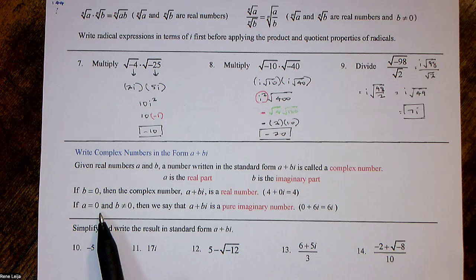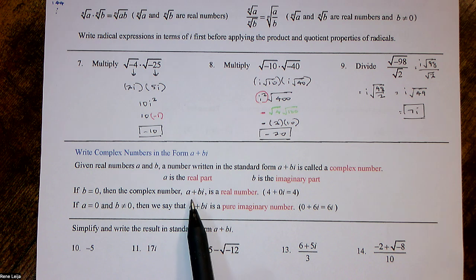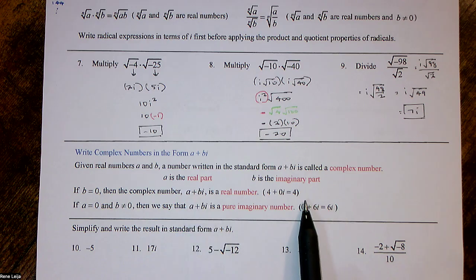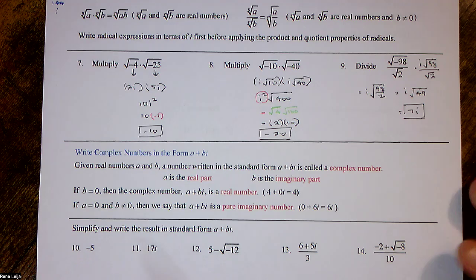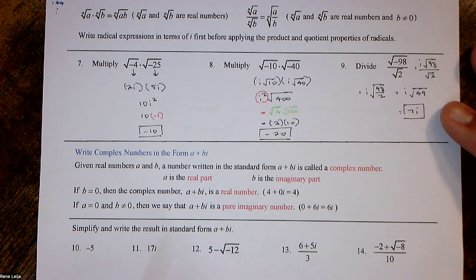If a is 0 and b is not, then we have a pure imaginary number. 0 plus 6i is just 6i. So I can make any real number a complex number by putting in a 0i. Okay, so what they want you to do here is simplify and write the result in standard form a plus bi.